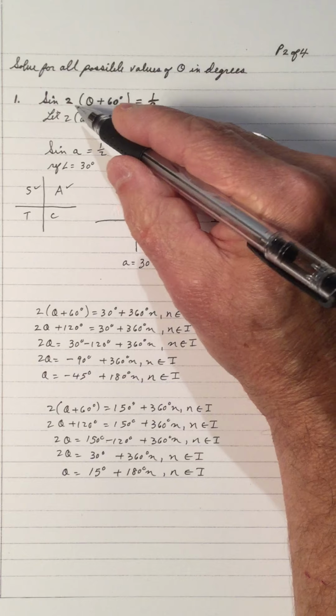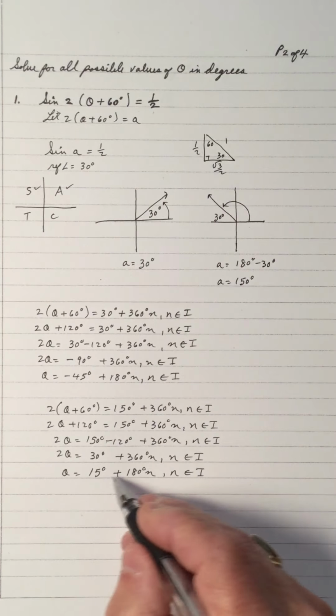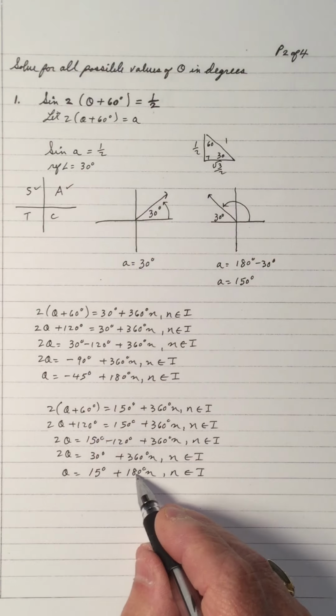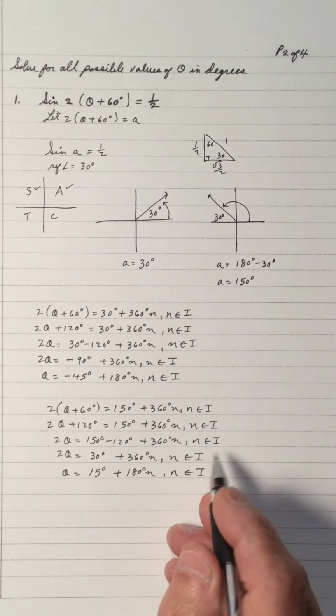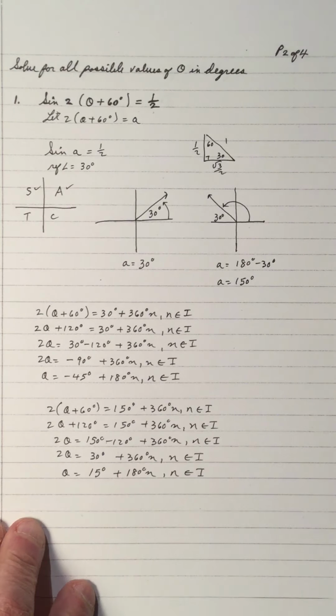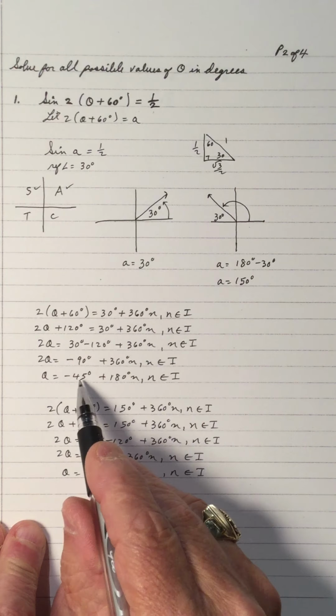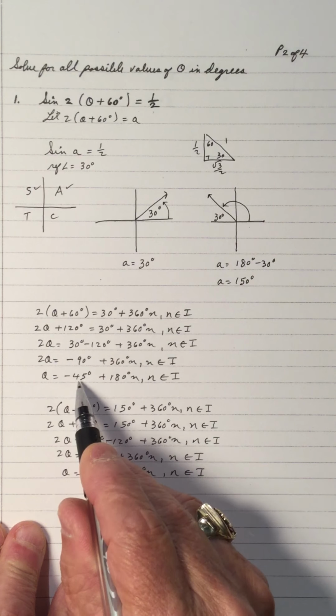Notice that in this equation, b is 2, so the period would be 360 divided by 2. So the period for this one, that's why when we divide by 2, we get 180 in each. So that's all the values in degrees for this equation. If you let n be 0, you get negative 45. You let n be 1, you get 180 minus 45.